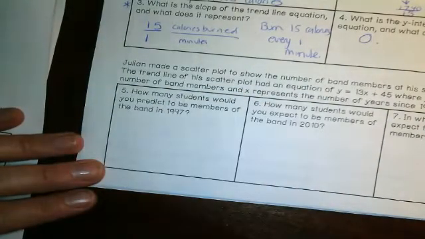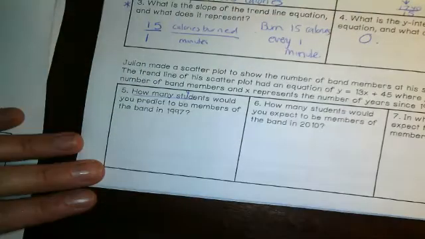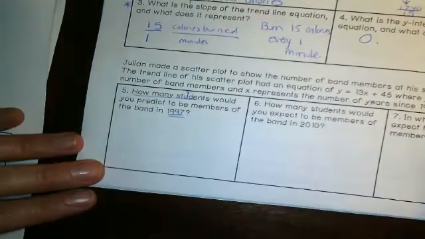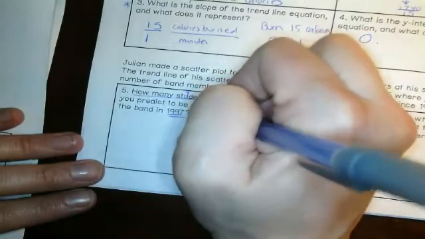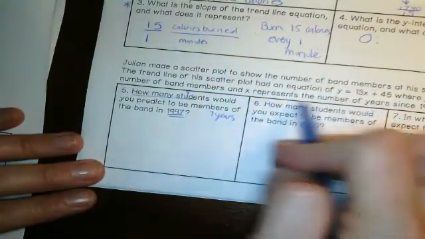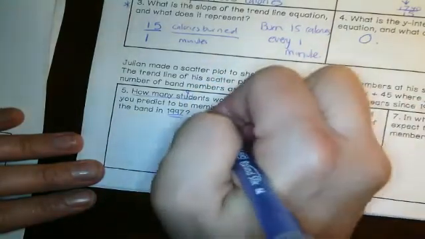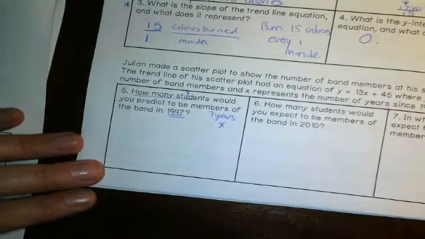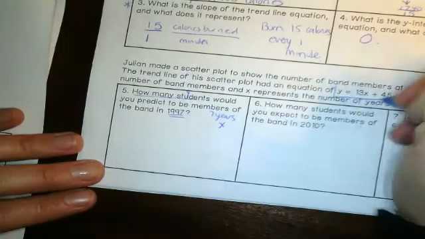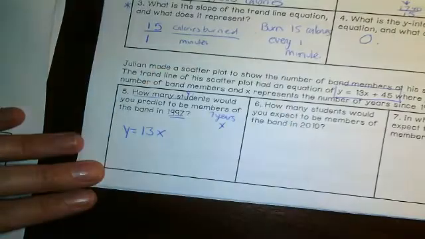So x is years. How many students would you predict? I'm looking for members, which is your y, in 1997. So 1997 is how many years past 1990? 7. So we know the years, x represents the number of years. Write down the equation: y equals 13x plus 45.